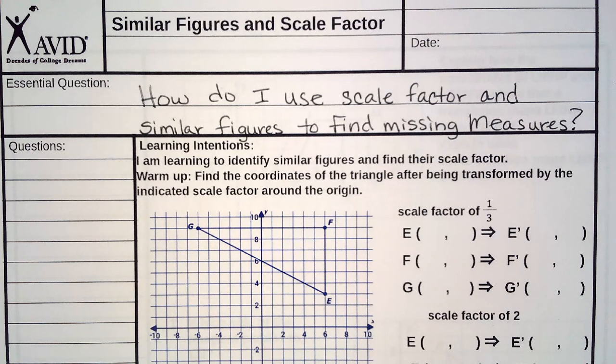So as we're looking at today's lesson, we're looking at similar figures and scale factor. So the question becomes, how do I use scale factor and similar figures to find missing measures? Your learning intention: I'm learning to identify similar figures and find their scale factor.